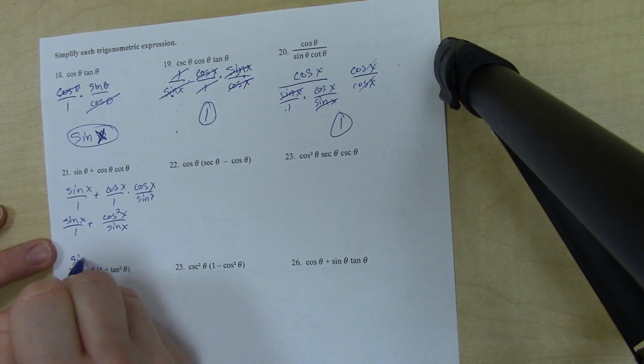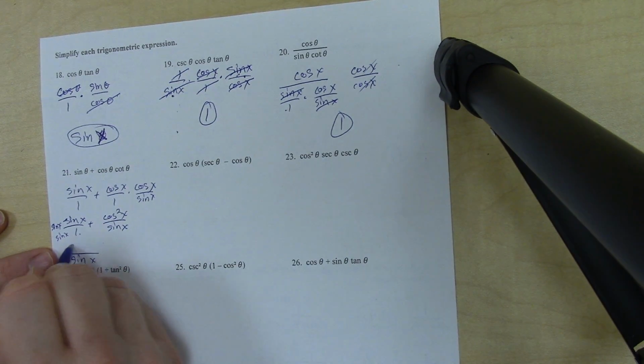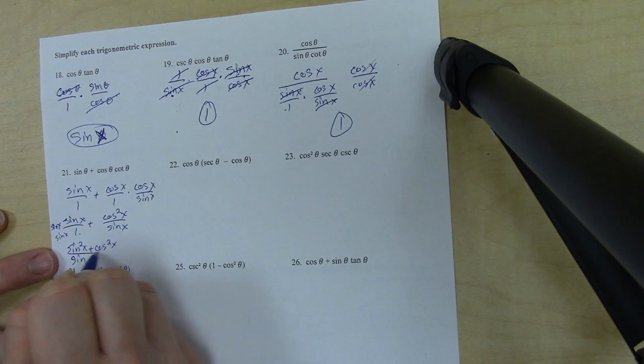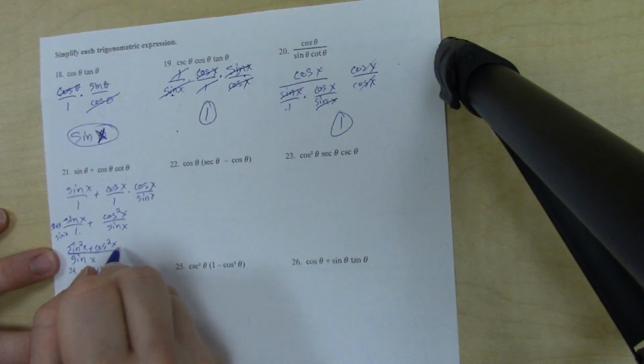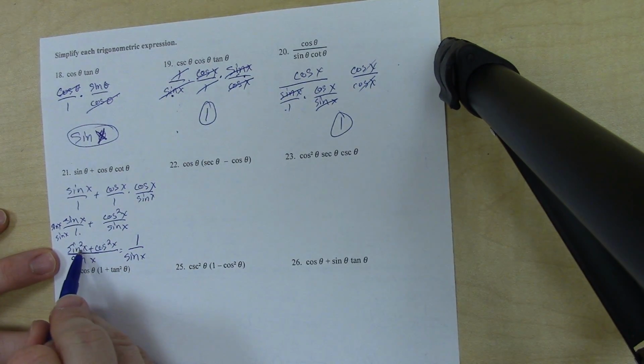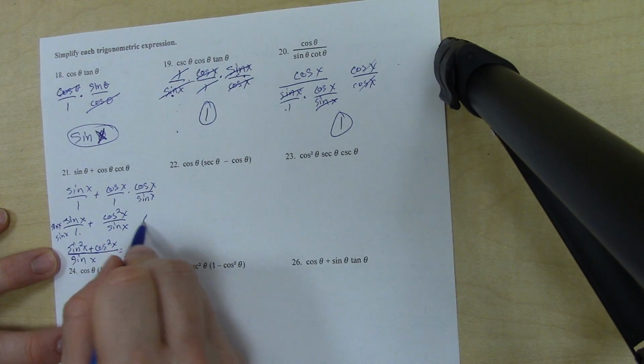This one, I need to make sure that I multiply the top and bottom by sine to get my common denominator. So that's going to give me sine squared x plus cosine squared x all over sine x, which is 1 over sine x. That was rule number 1. Sine squared x plus cosine squared x equals 1.